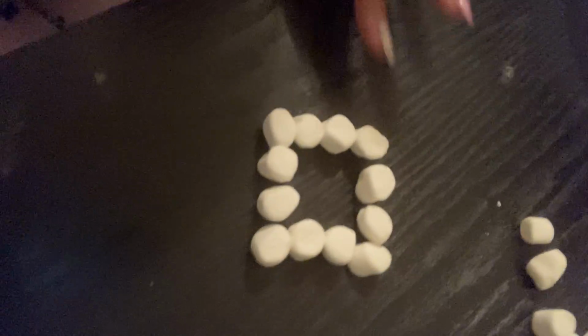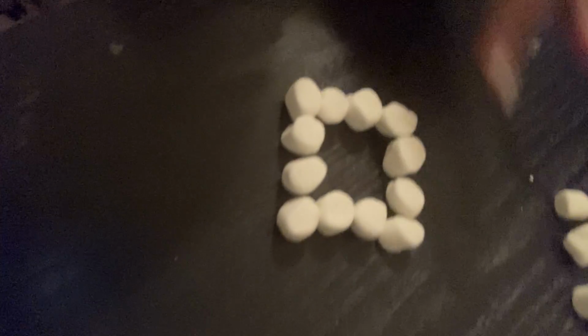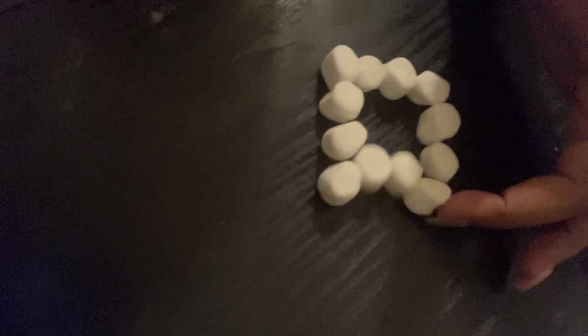A square does have four sides. We're going to count 1, 2, 3, and 4. A square is pretty basic.